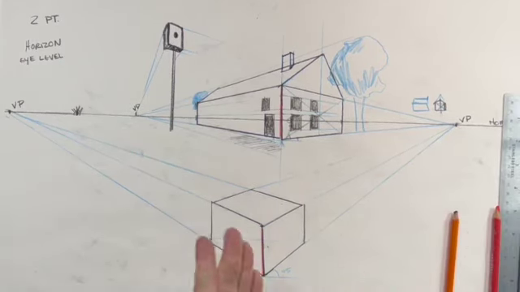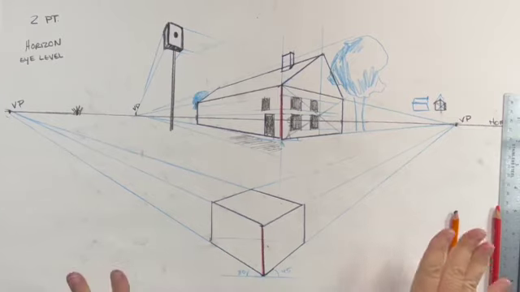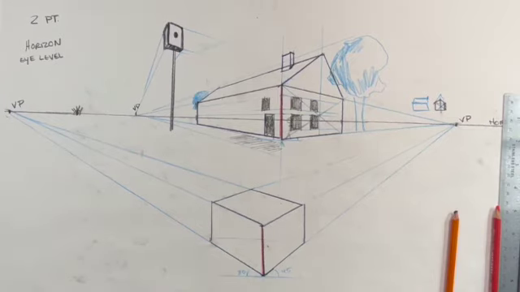Whew. Charcoal smudged a little bit. I hope this helps. Send me any questions you might have.